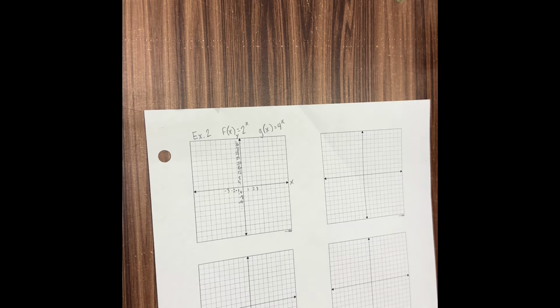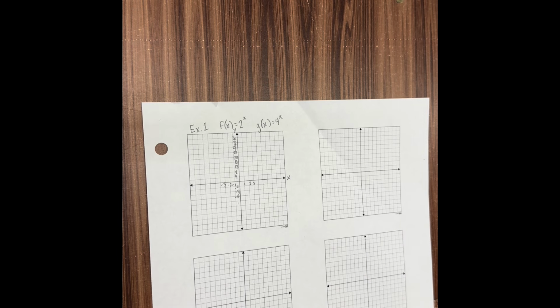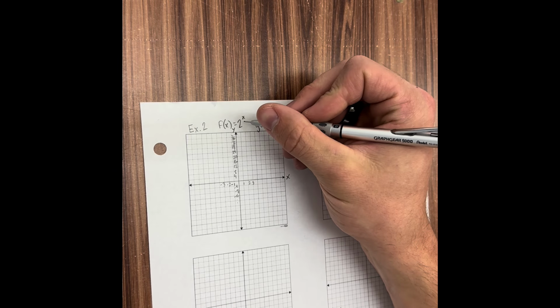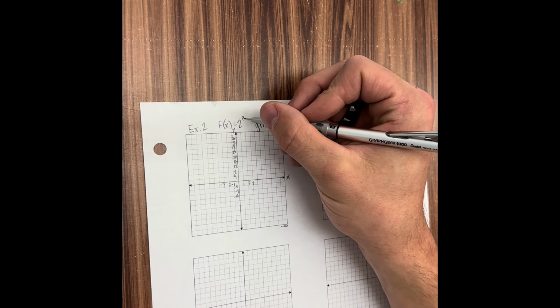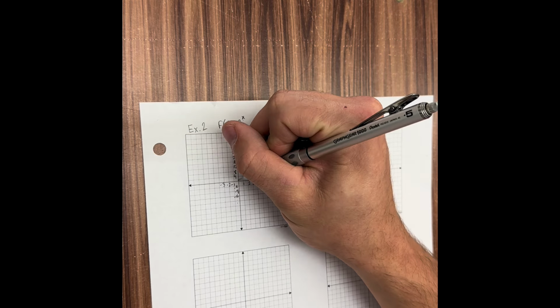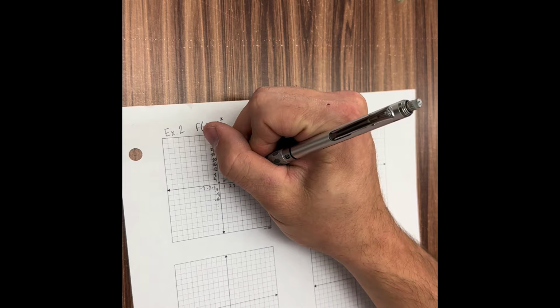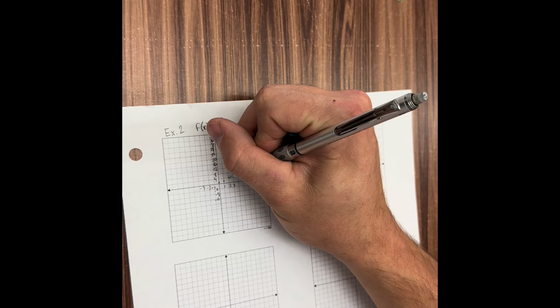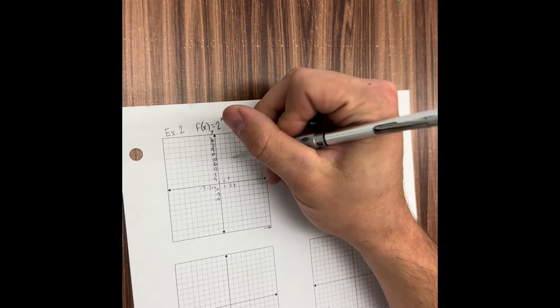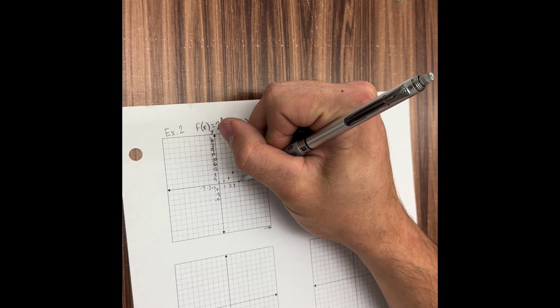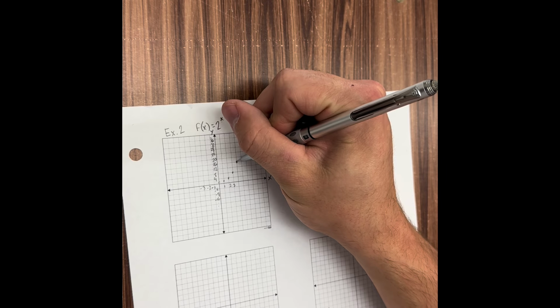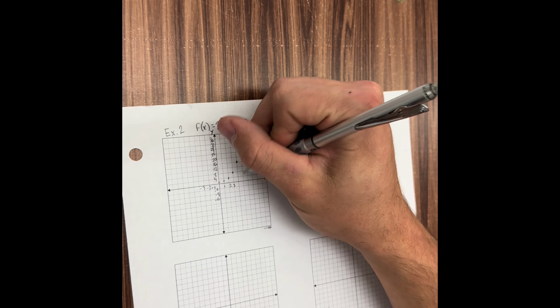All right, so now all we're going to do is just type this into our calculator, get some good answers. Now some of these you probably won't even need to type into your calculator. You just plug in numbers for x. So if we say, let's plug in 0 for x. 2 to the power of 0 is 1. So put our point at 0, 1. When we plug in 1, we get 2 to the power of 1, which is 2. When we plug in 2, we get 2 squared, which is 4. When we plug in 3, 2 cubed is 8. When we plug in 4, 2 to the 4th is 16. When we plug in 5, 2 to the 5th is 32.